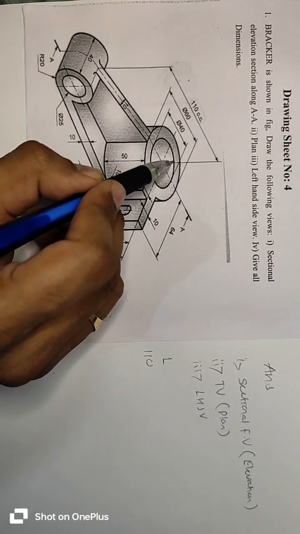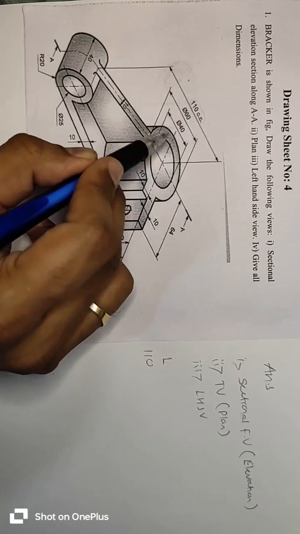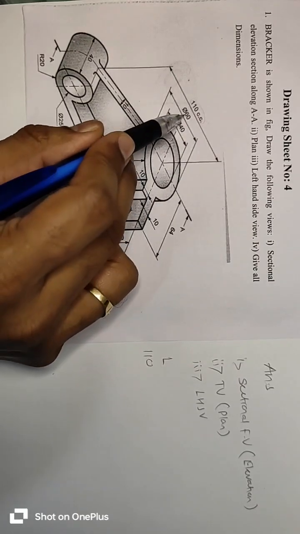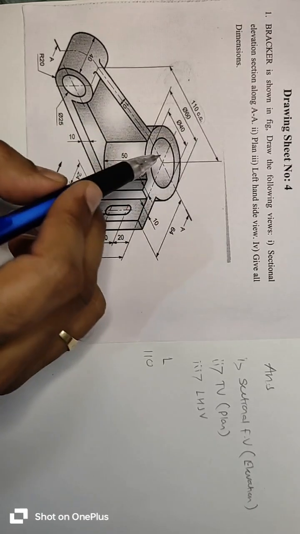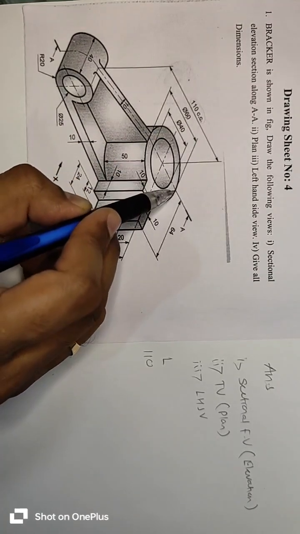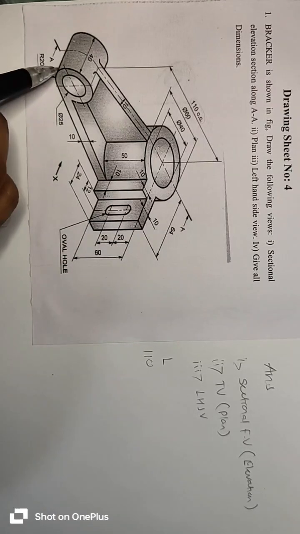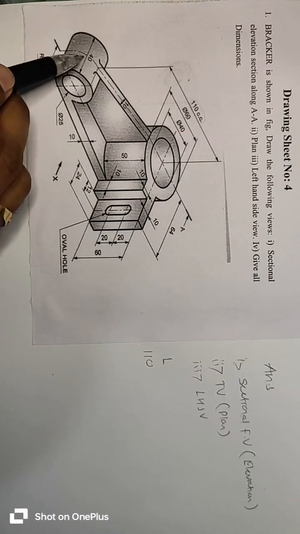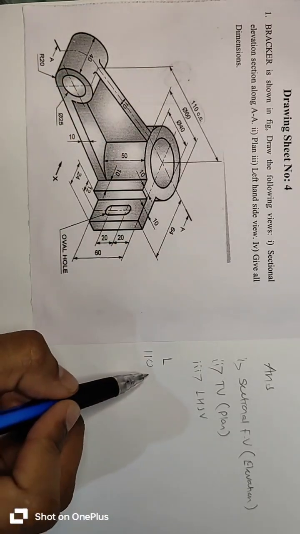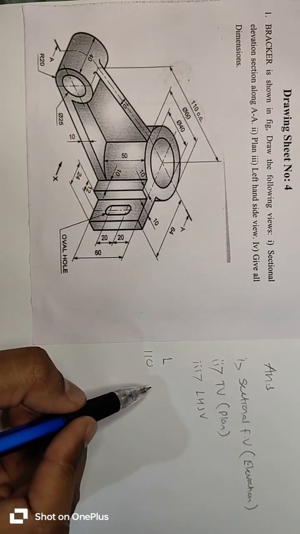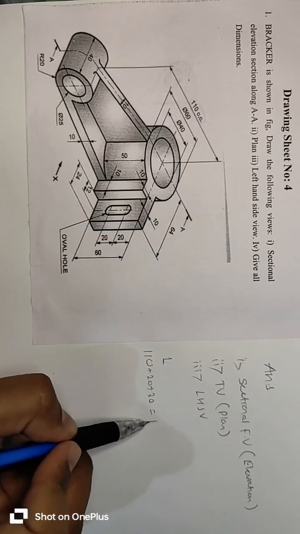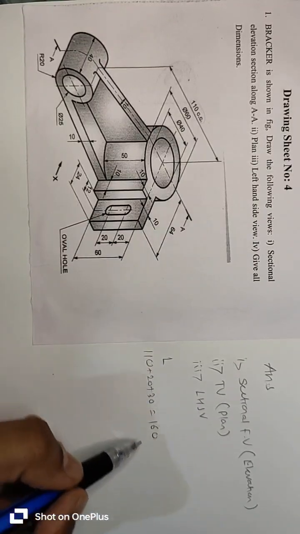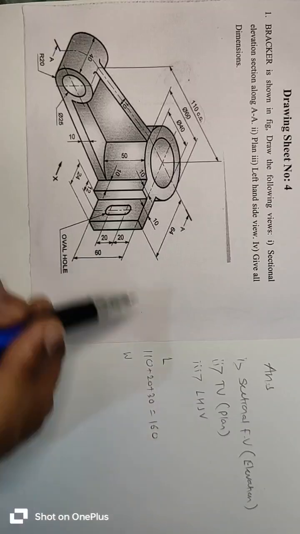Then the outer circle has a diameter of 60, so a radius of 30. So the total length horizontally is 20 plus 110 plus 30, which is 160 mm.